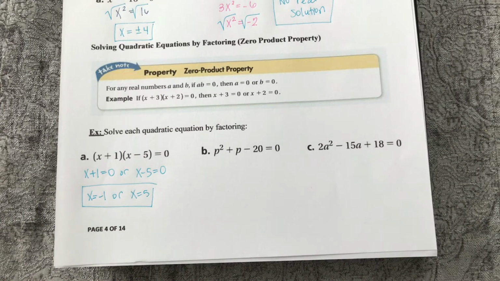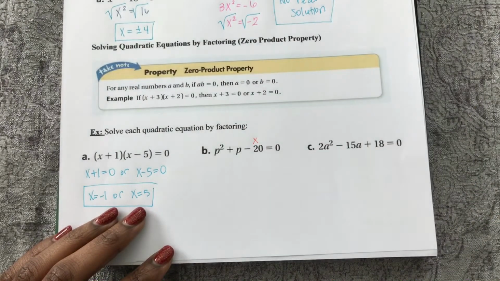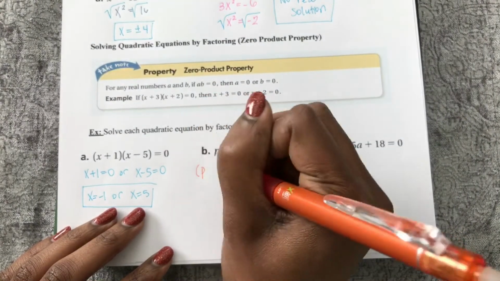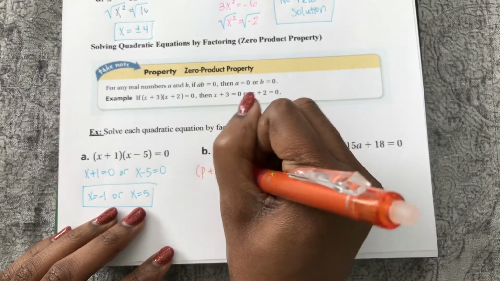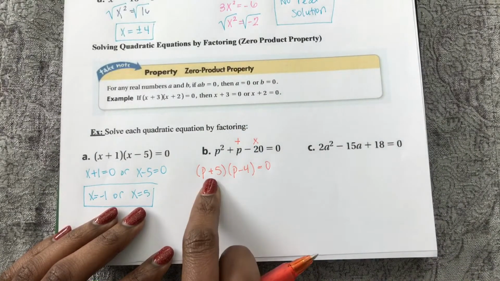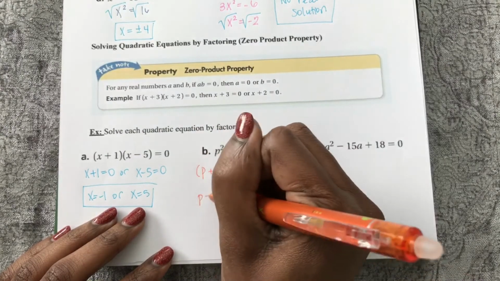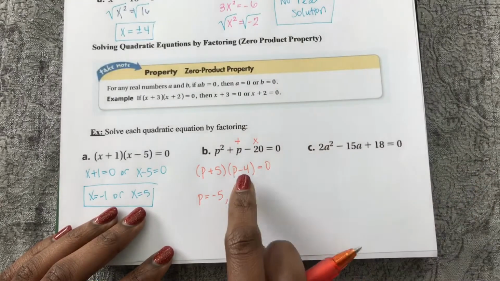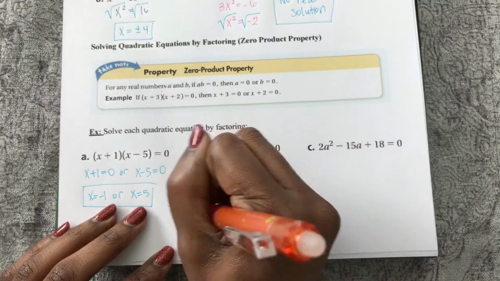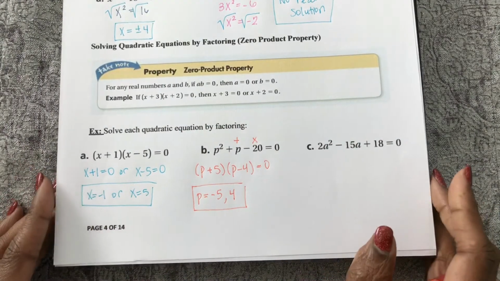So now part B is a little different. We need to factor first. I'm looking for two numbers that multiply to make -20 and add to make 1. So that's going to be p plus 5, p minus 4 equals 0. So now zero product property: if p plus 5 equals 0, p equals -5. And if p minus 4 equals 0, p equals 4. So notice we can do a lot of mental math here once it's factored.